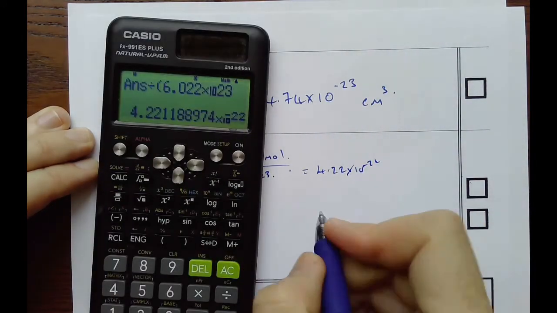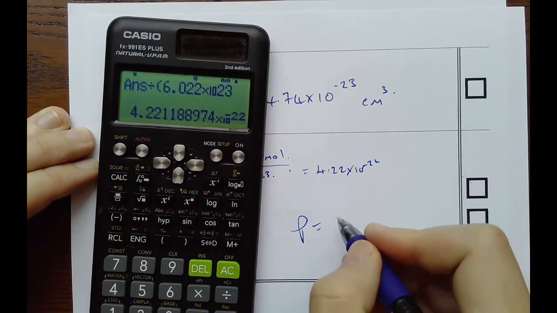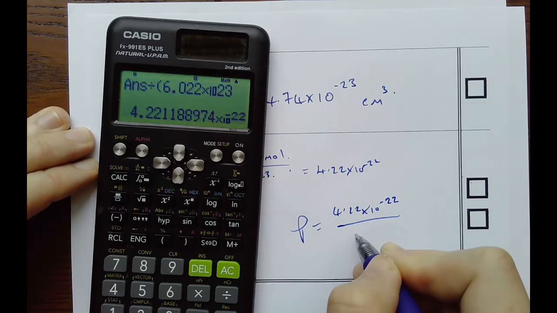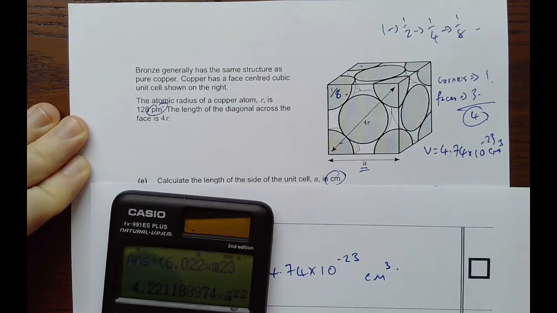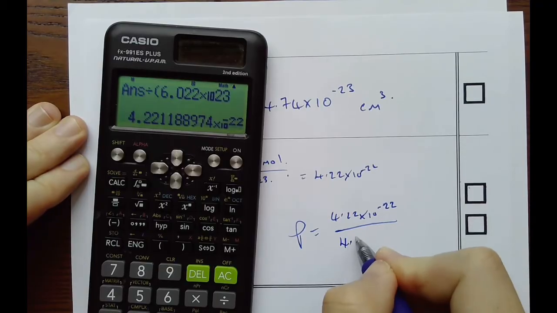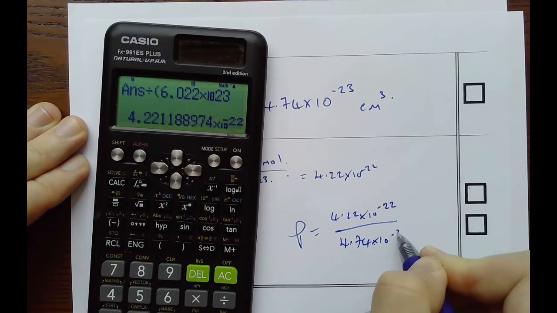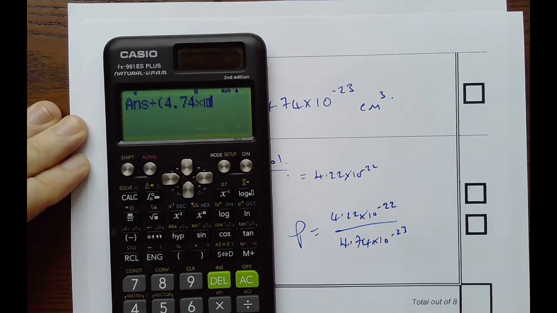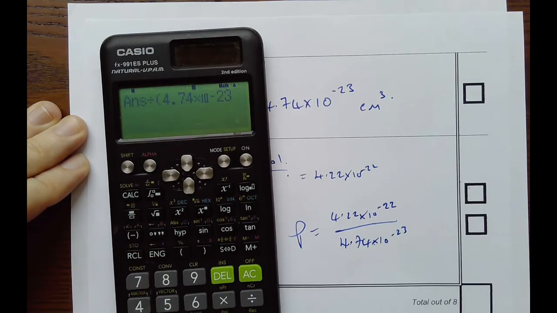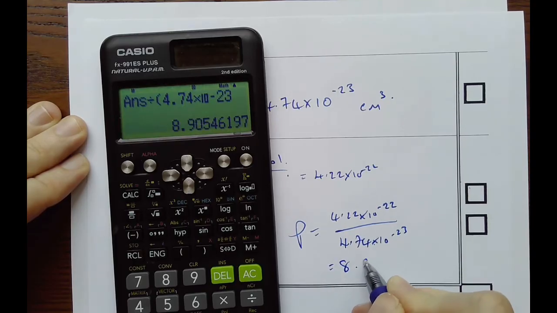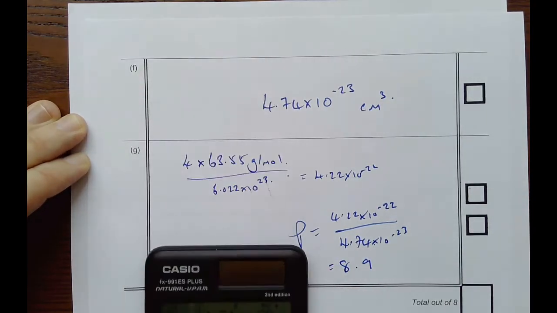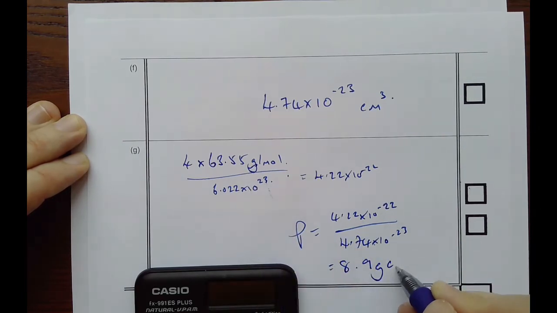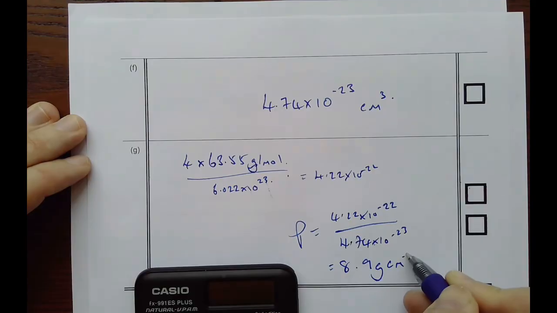So that's my mass. So then my density is just that divided by the volume, which I worked out over here, 4.74 times 10 to the minus 23. That gives me 8.9. Now, what units have I got? Well, this is my mass in grams, and this is my volume in centimetres, so it's centimetres cubed.